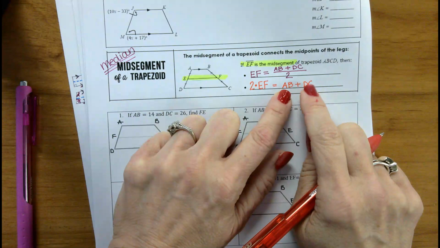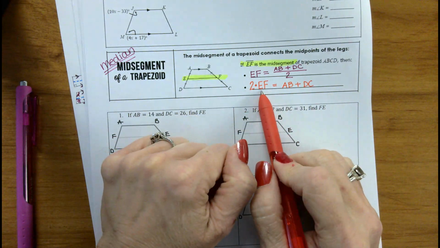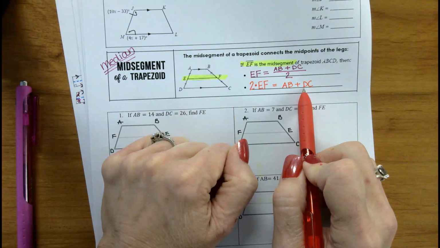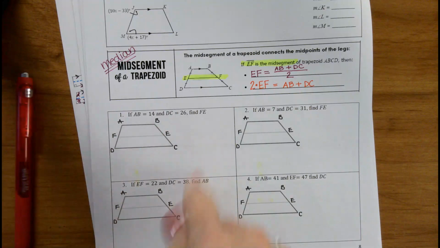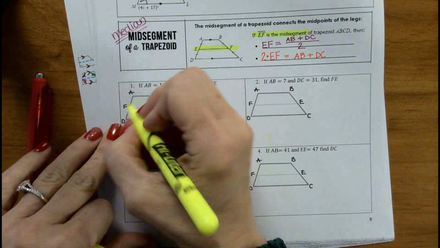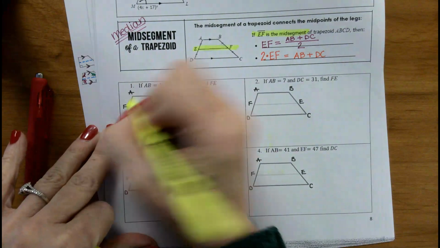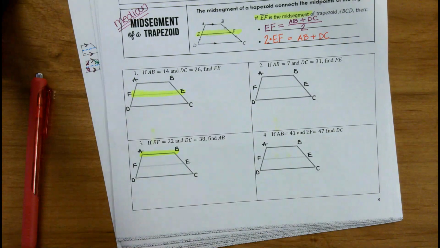You won't know one of these. You'll know this, and you'll know one of these. Okay? So I'm going to do one of each of those real quick. I'm going to do 1 and 3. I'm going to show you how it works, and then I'm going to let you take over.